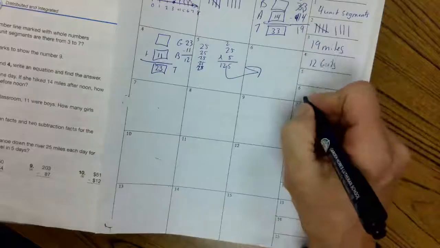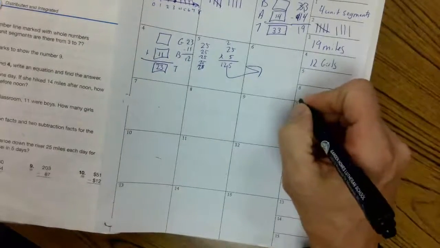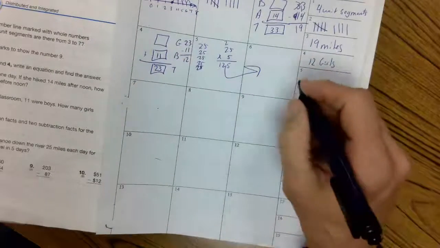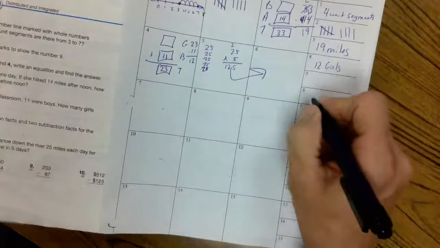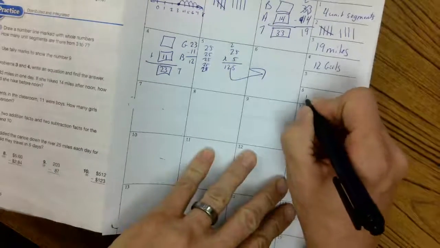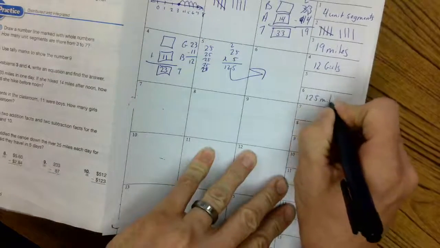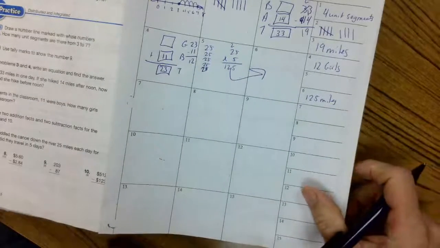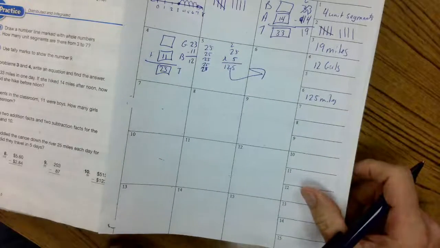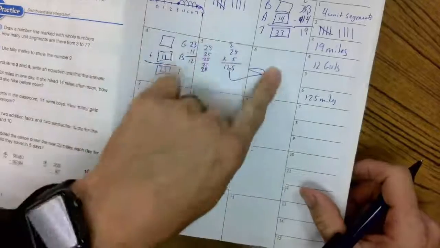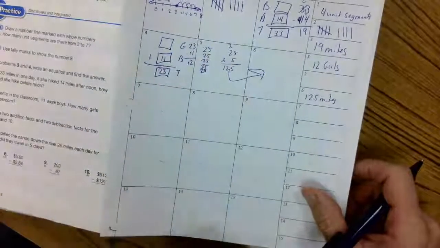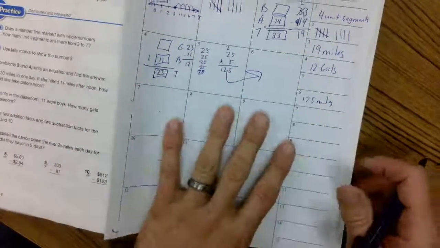Now you guys, that was number 6, sorry. You should have done the fact family in number 5. This is number 6. You use your pencil and erase it if you have to. And my answer is in miles. 125 miles. Sorry about the work. The work for 6 should be here. This is your fact family one. All right, here we go.